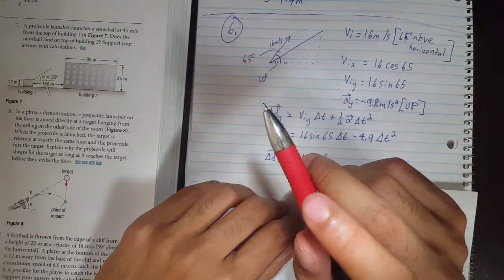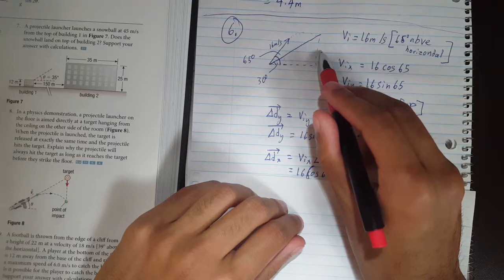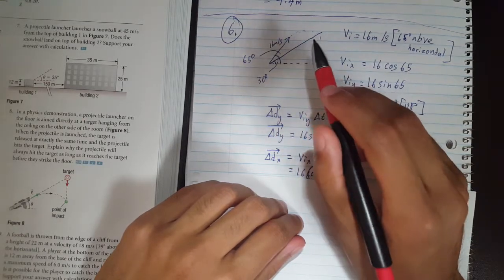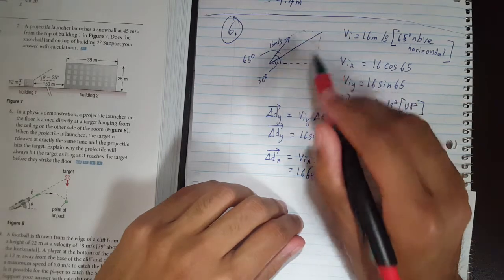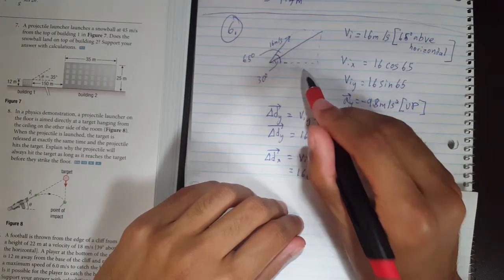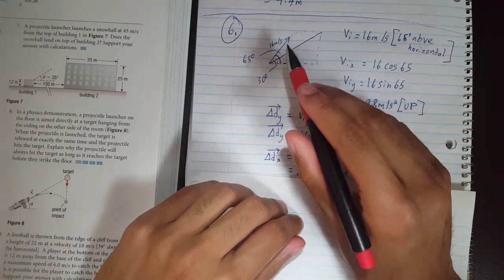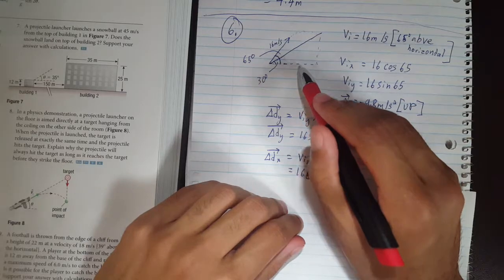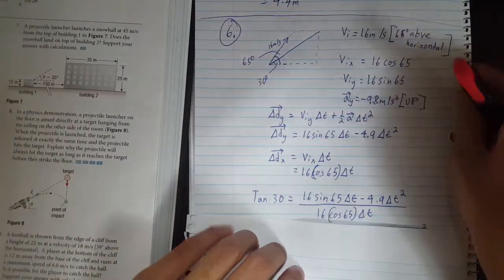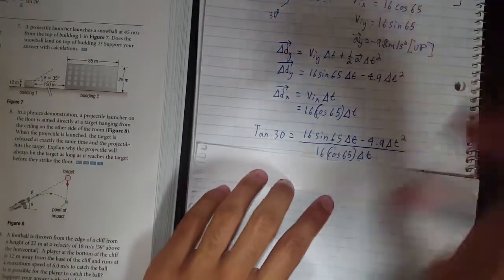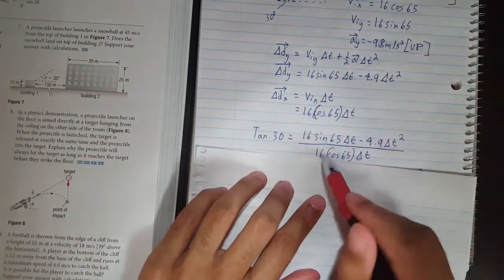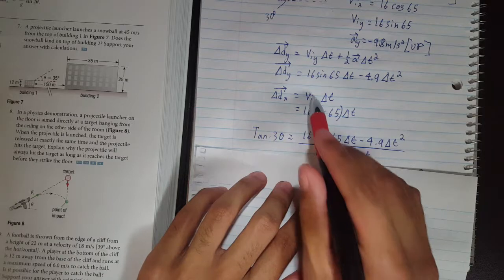So since we have the y component and the x component, and we have the angle, we know that the tangent ratio is opposite over adjacent. So what we could do is tan 30 equals opposite, which is the displacement in the y direction, over adjacent, which is displacement in the x direction. And that's basically what I've gone ahead and done in the next step. So tan 30 equals displacement in the y direction, which is this equation, over displacement in the x direction, which is this equation.